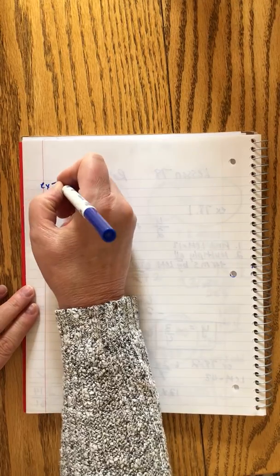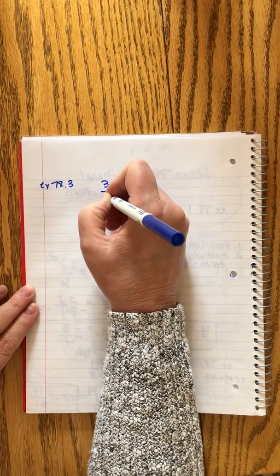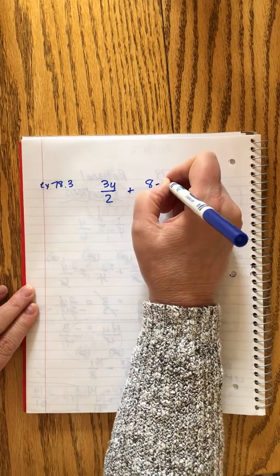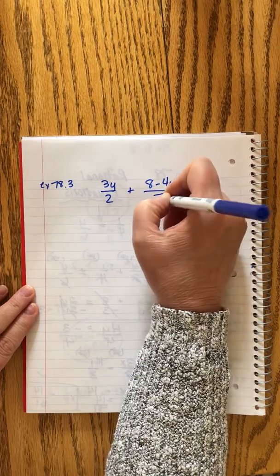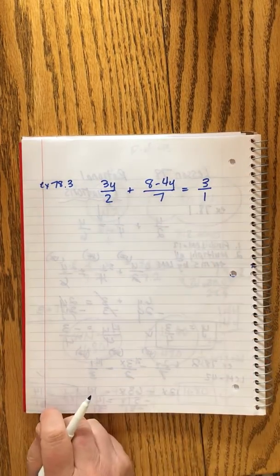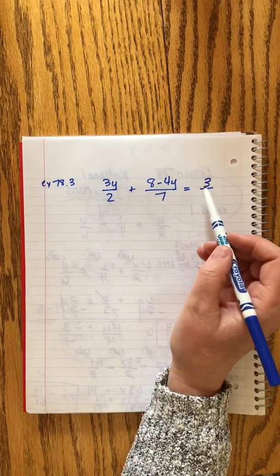Example 78.3. 3y over 2 plus, and this is just a plain 3, but I'm going to put it over a 1. Okay. We have an expression here instead of just a simple multiplication.